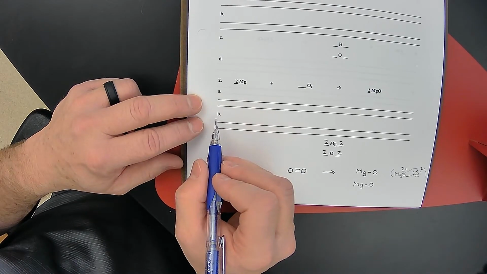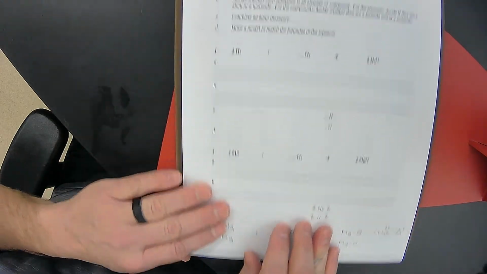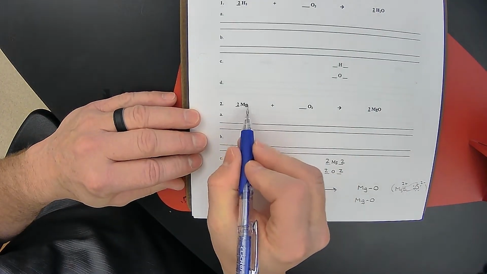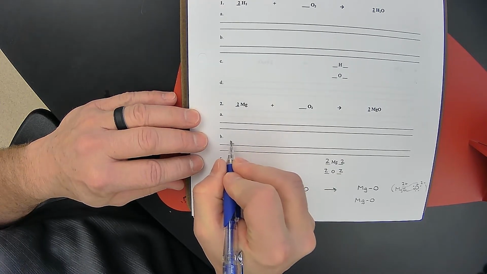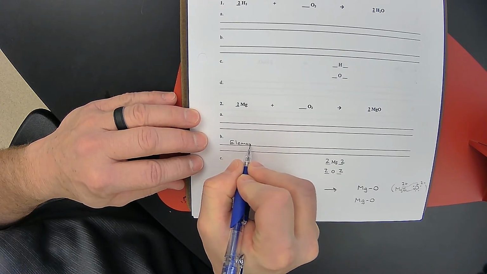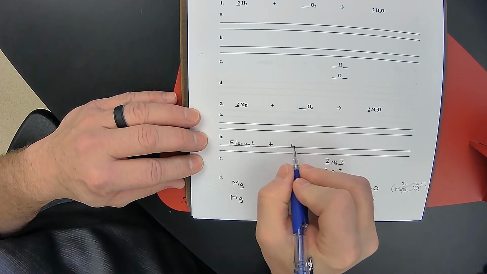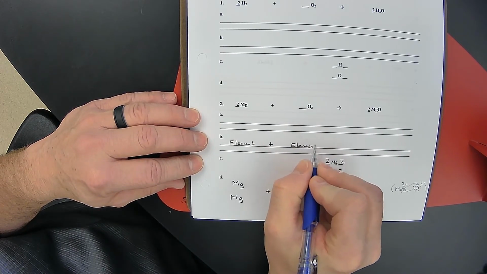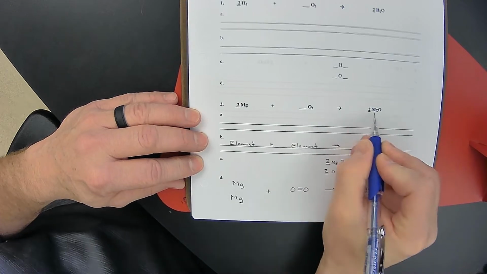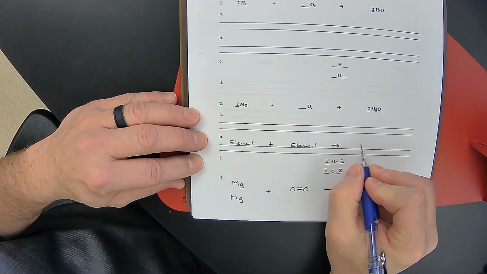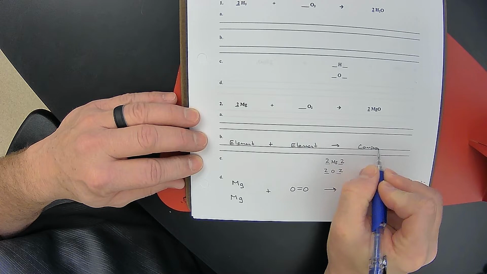In letter B, they ask us whether it's an element or a compound. Here, there's only one type of atom, so we call it an element. Here, there's only one type of atom, so we call it an element. Here there are 2 types of atoms, so we call it a compound.